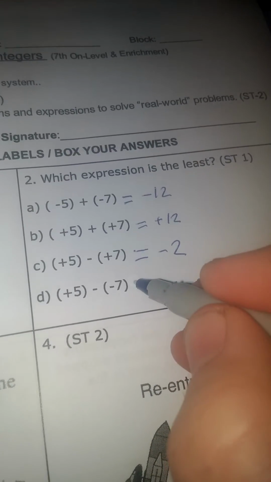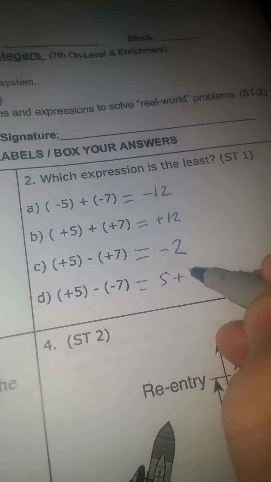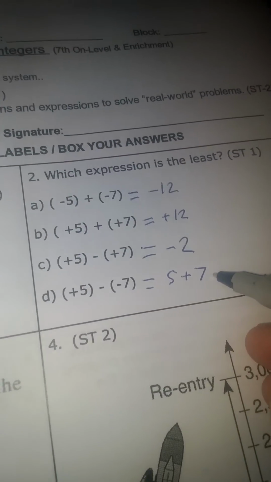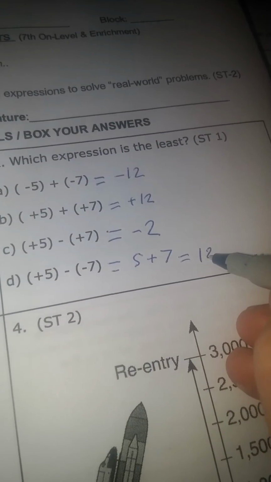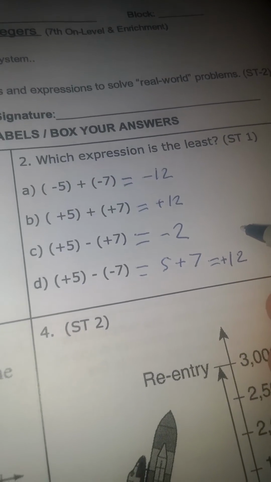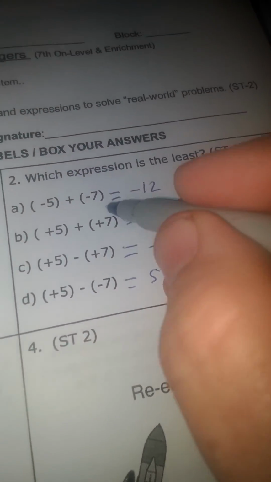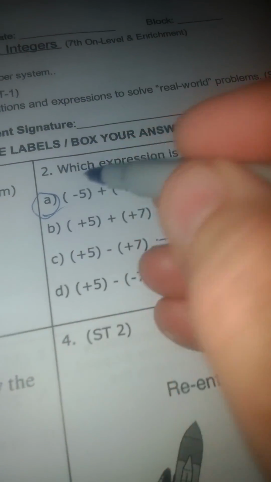+5 minus -7 is the same as saying 5 plus +7. So that's +12 again. So now we have to ask ourselves which one of these is the least. The lowest number on this whole list is -12, so A is our answer.